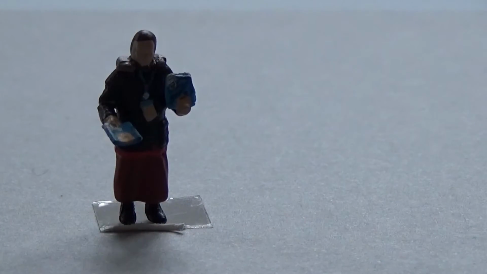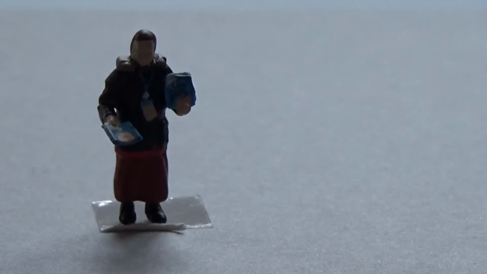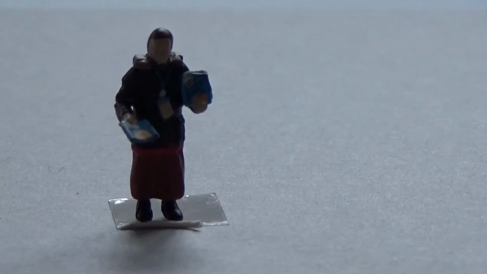In this video we're going to show you how to add sound files to the MP3 player module SD card. So if you've got one of these, and as long as you've got one of these, then you can add any sound you want to any of your models. You'll also need a couple of other items.